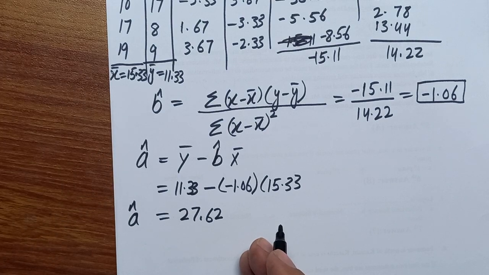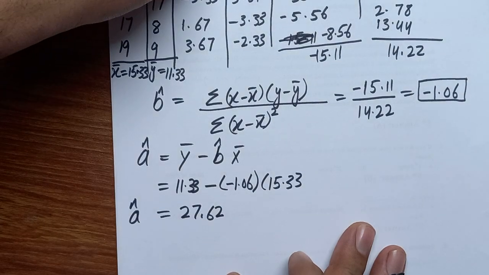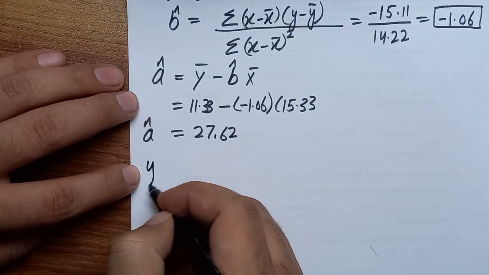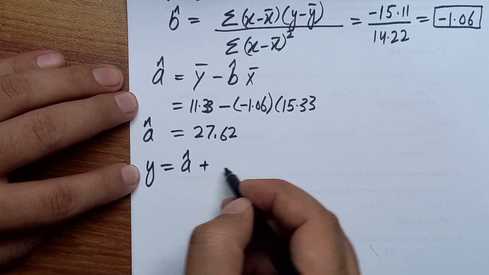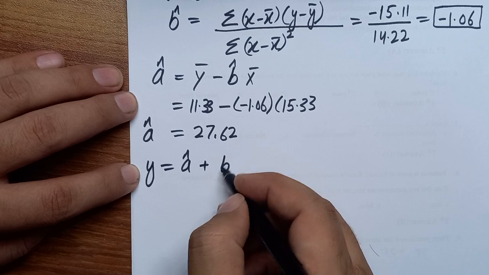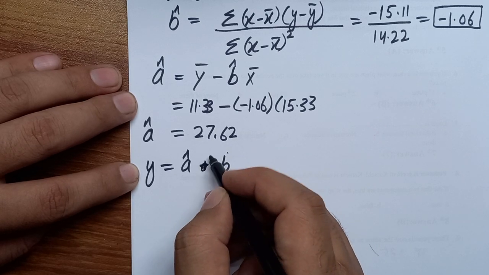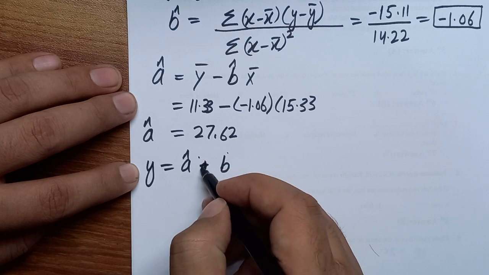Now we can easily find the value of y. So y is equal to a cap plus b cap, sorry, we have minus here, sorry, we have plus, yes, we have plus here.